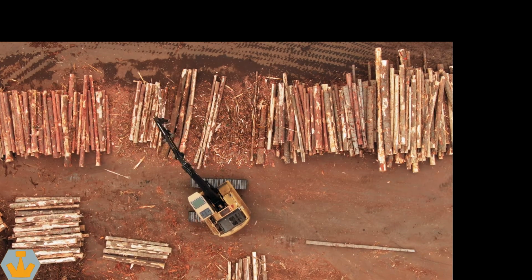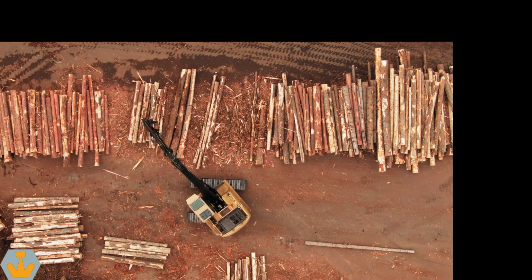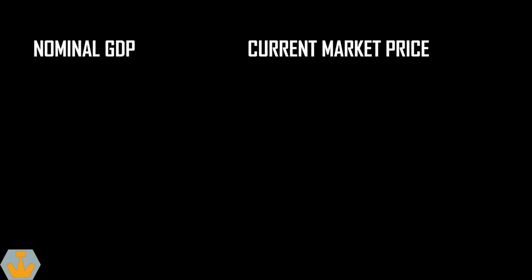Some other things you need to know about gross domestic products. First of all, nominal GDP. Nominal GDP means whatever the GDP is at current market price.